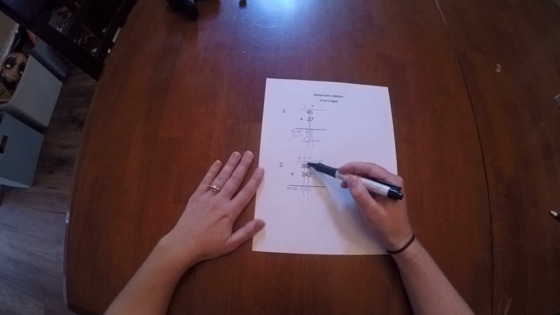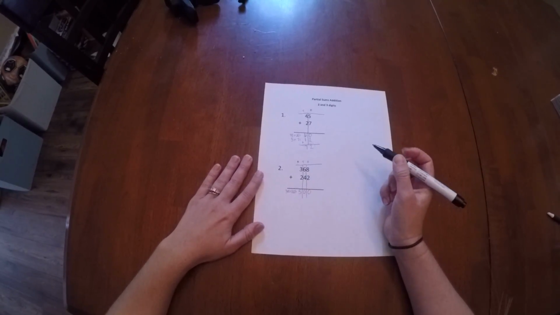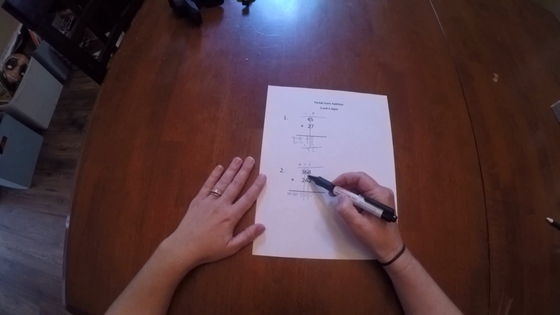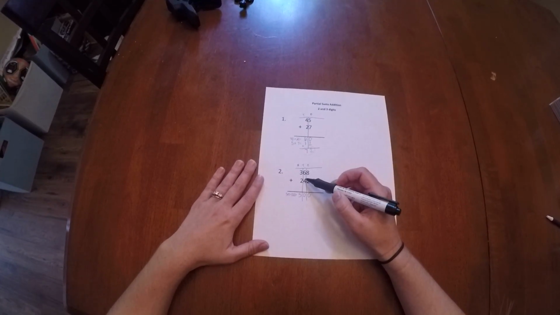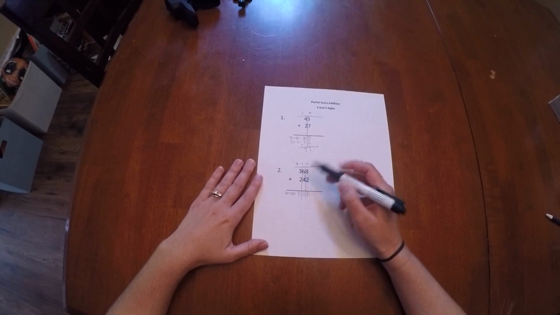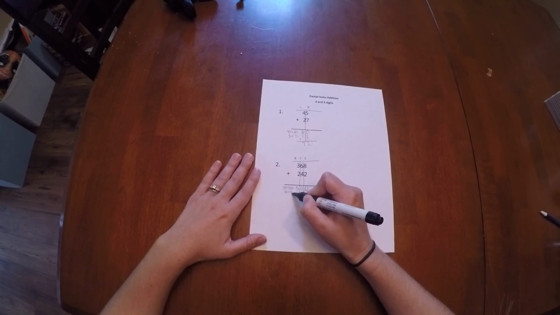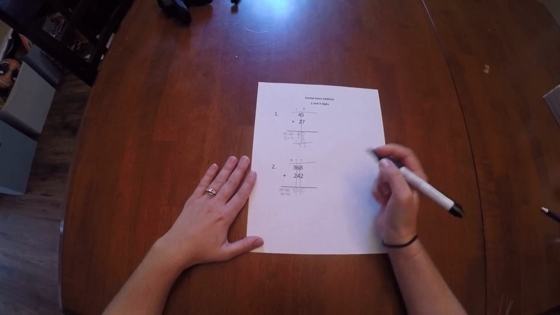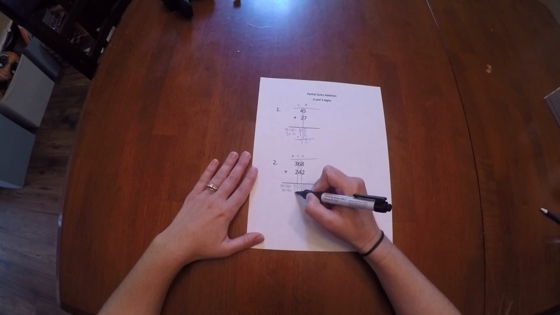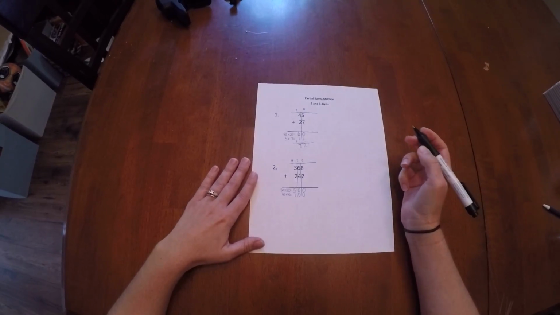Then I'm going to move to my tens place. I see a 6 and a 4 in the tens place. Well, I know a 6 in the tens place has a value of 60, and a 4 in the tens place has a value of 40. So I'm going to go ahead and write those down. And I know that 60 plus 40 equals 100, which would be a 1 in the hundreds place, 0 tens and 0 ones left over.